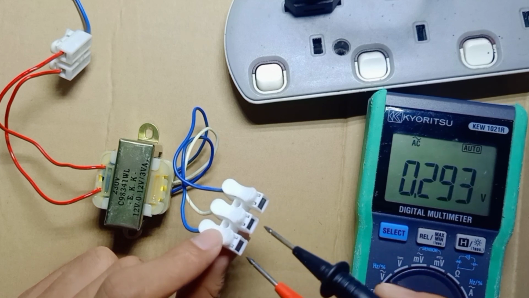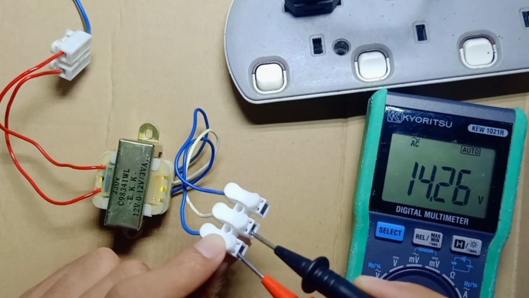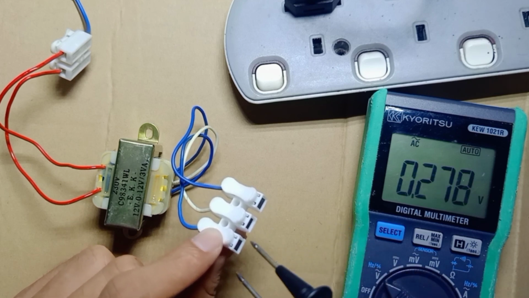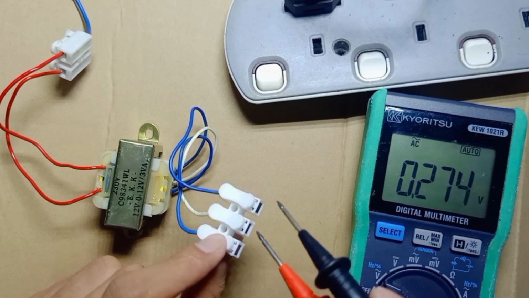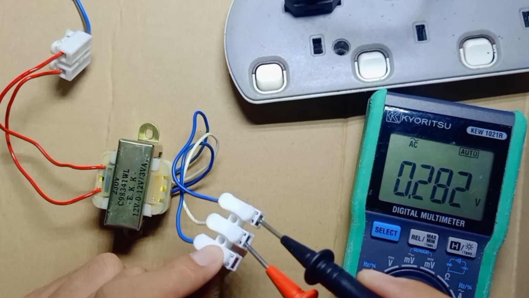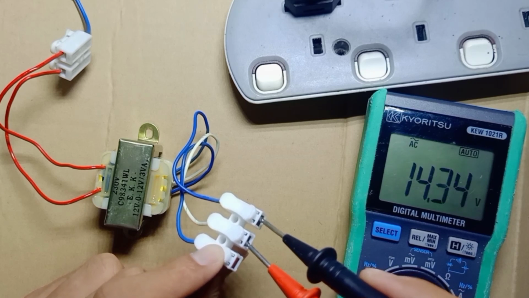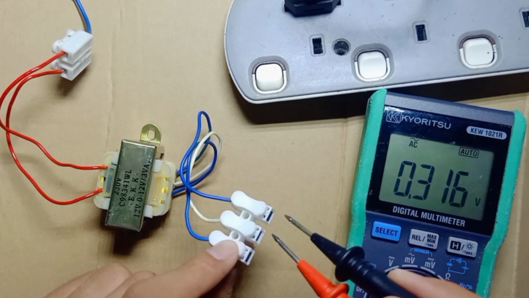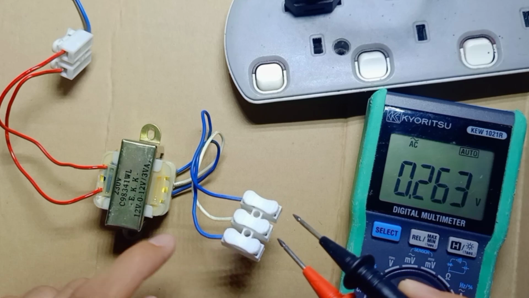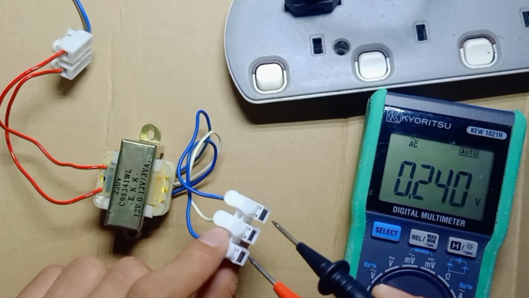So I can use only these two to get 12 volt, but I'm just using only half of the transformer. The other side is also the same. If I just use these two as 12 volt, then I'm using half of the transformer, half of the coil, so the ampere will be lower.